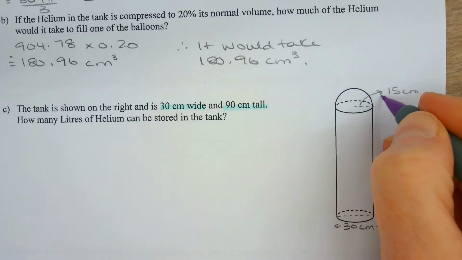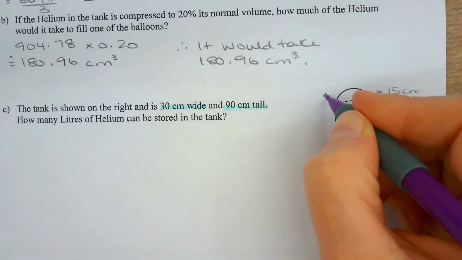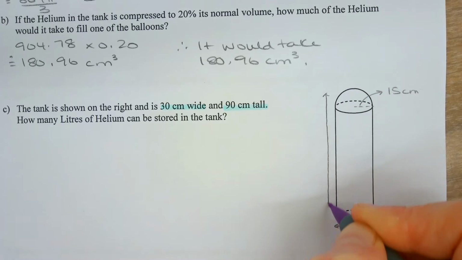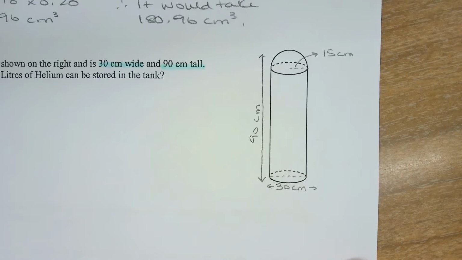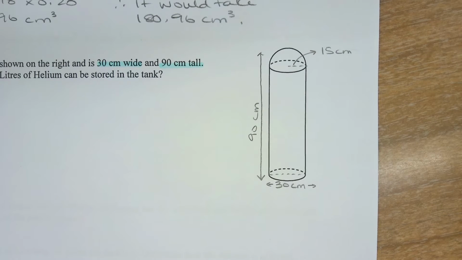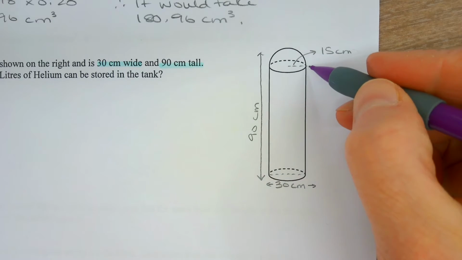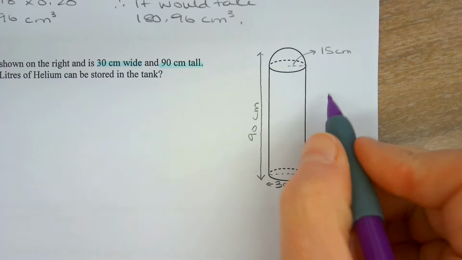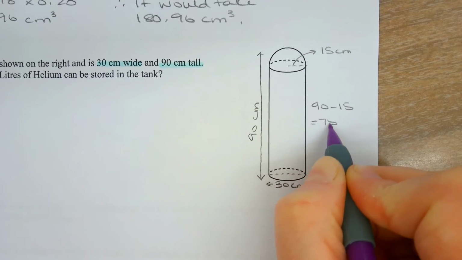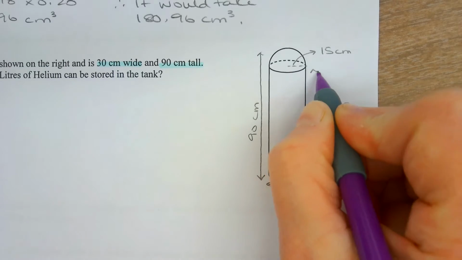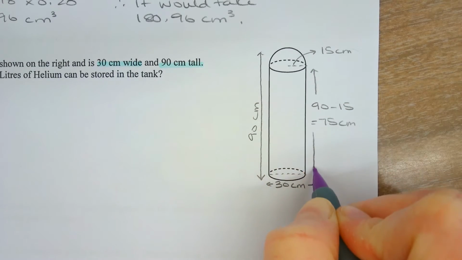It is a total of 90 centimeters tall, which means the cylinder itself, from here to here, has to be 90 minus the radius of 15, or 75 centimeters tall.